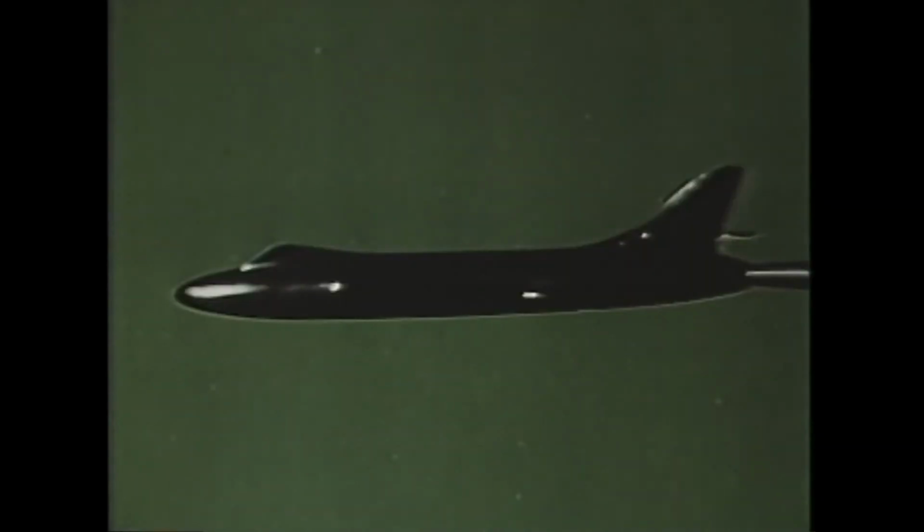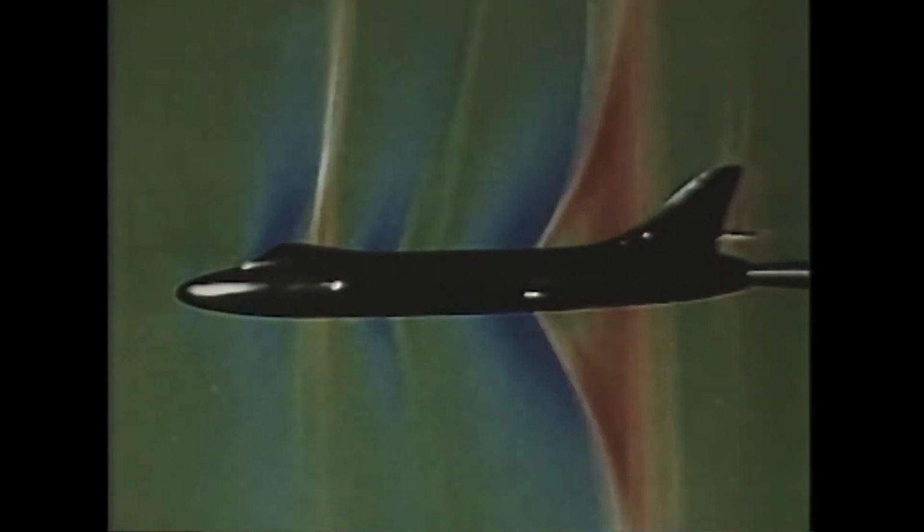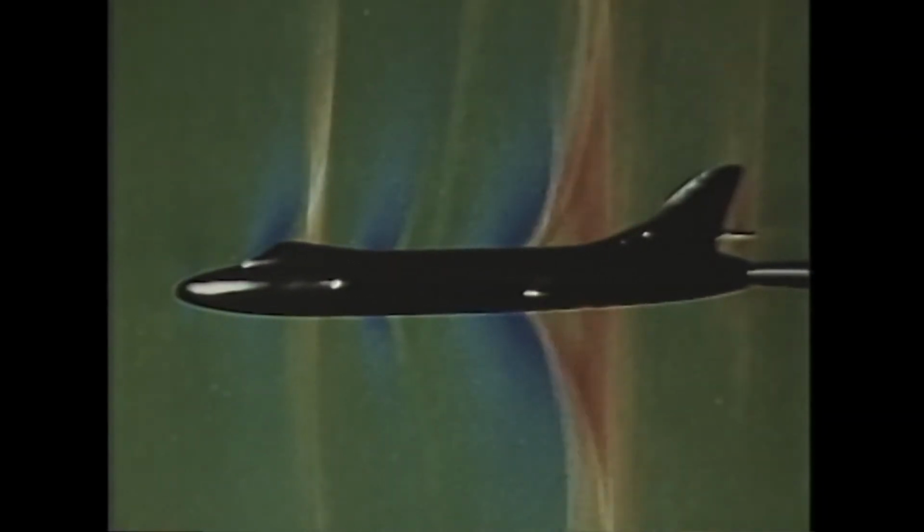And here's the real thing in the wind tunnel. The wing has just passed its critical Mach number, and there's the shock wave, red, because it's a sudden, sharp increase in pressure. But shock waves don't only form on wings. Wherever the air speeds up enough in its passage over the aircraft, on cockpit canopy, fuselage, and tailplane, there too, shock waves will form.